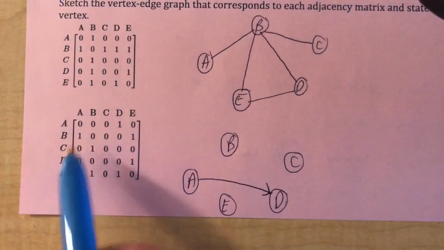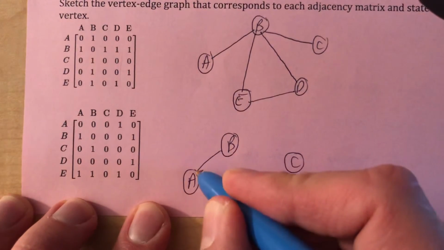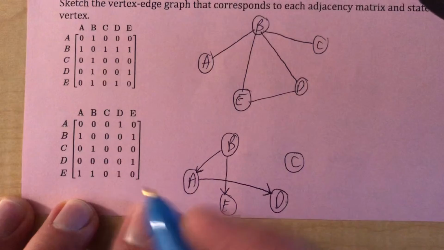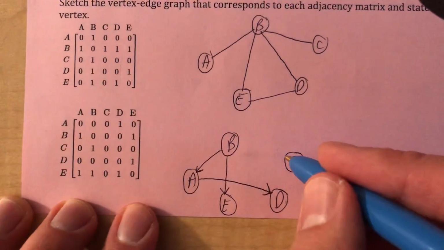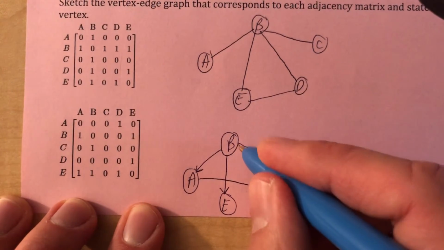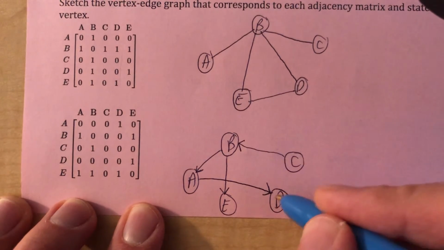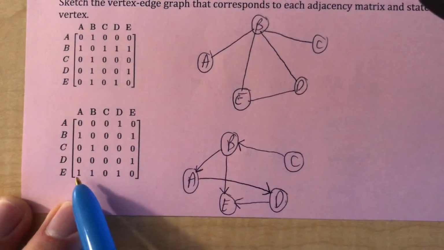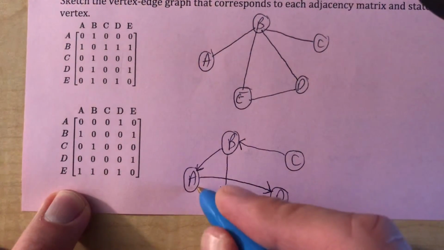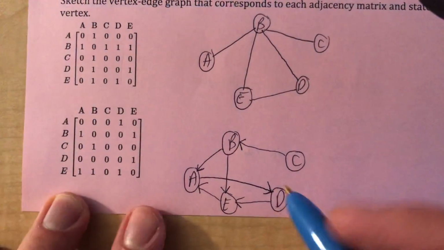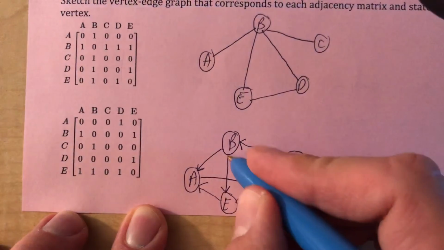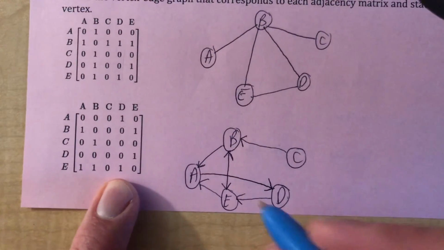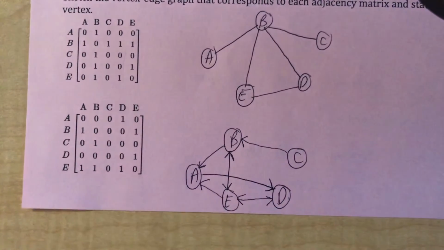All right, B goes to A. B goes to E. All right, C goes to B. D goes to E. I'm looking right here. D goes to E. And E goes to A. E goes to B. So this arrow goes both ways. Okay? E goes to B and E goes to D. So this arrow also goes both ways.